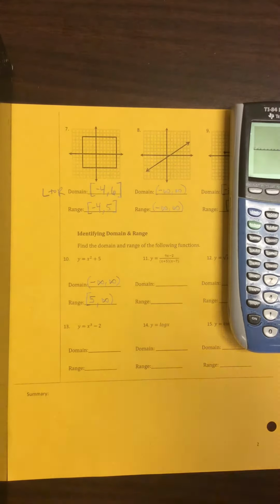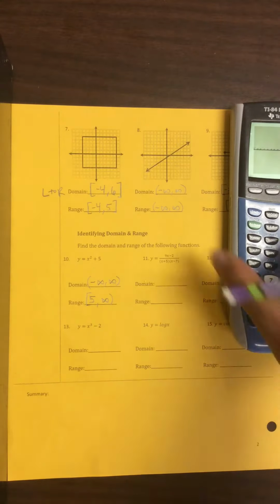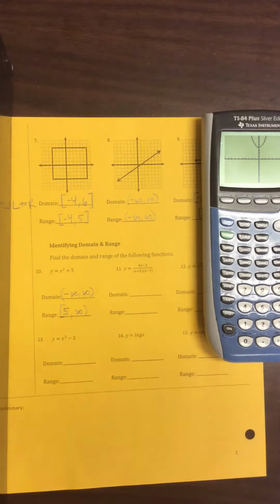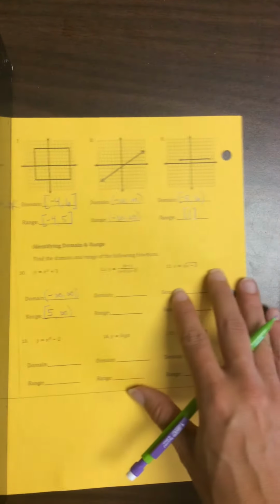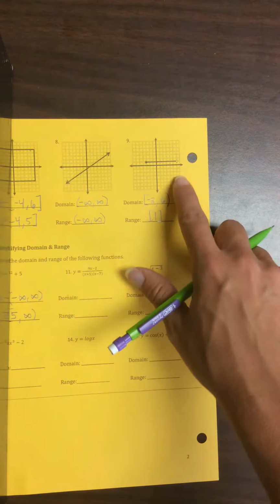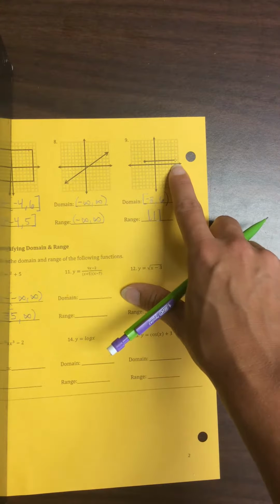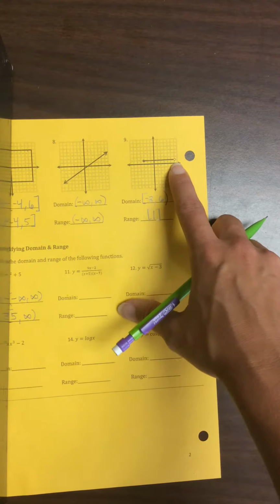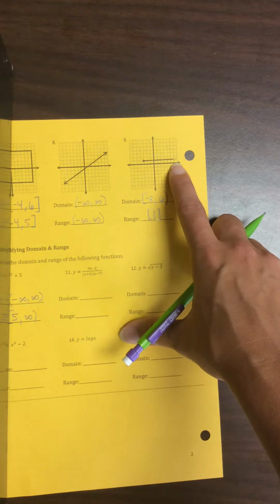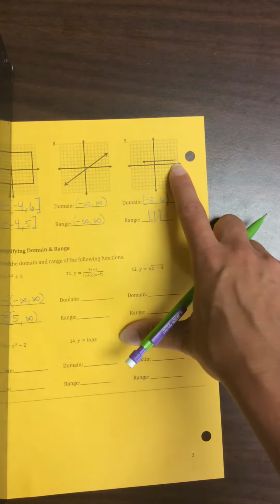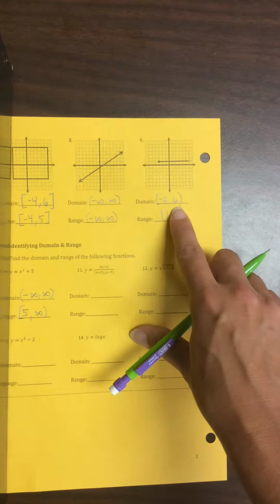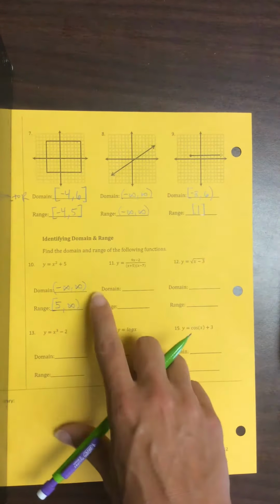I didn't mention this earlier, but the reason that we use parentheses for infinity is because we're approaching that value. The same thing when we have an open circle, we're getting really, really close to that value, just like in number 9 here. We're getting really, really close to the value of +6 on the domain, but we're not actually going to include 6. We might be at 5.9999999999999, but not 6. So we are approaching it, but not including it. That's why we use that parenthesis. So same thing here.